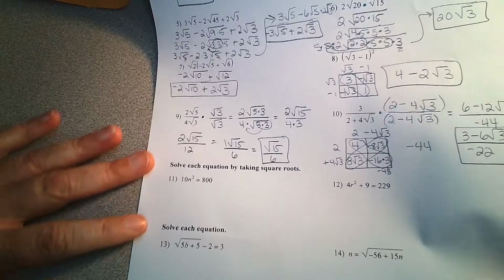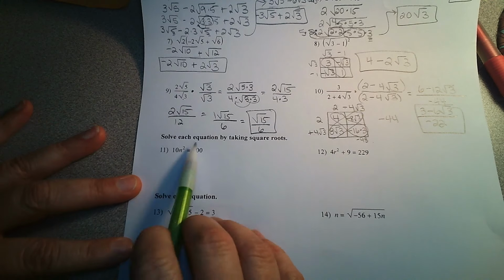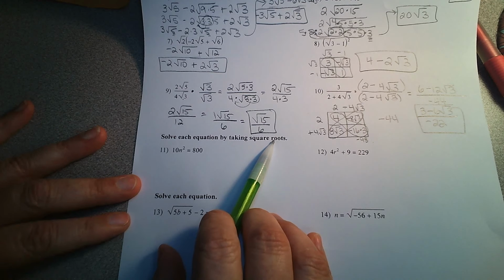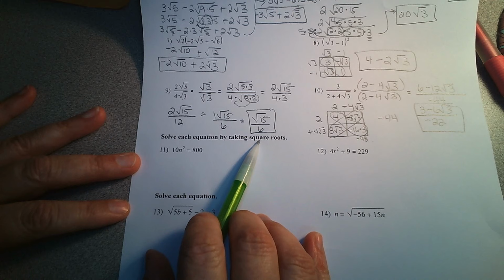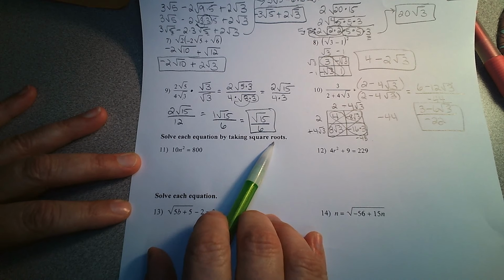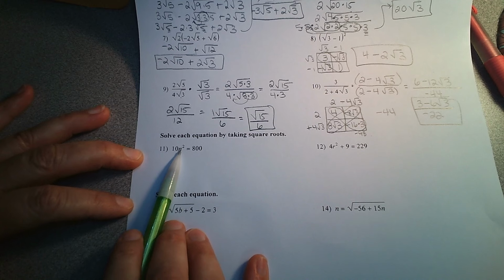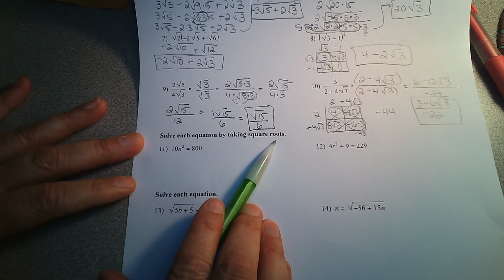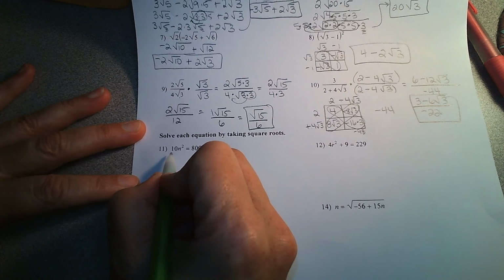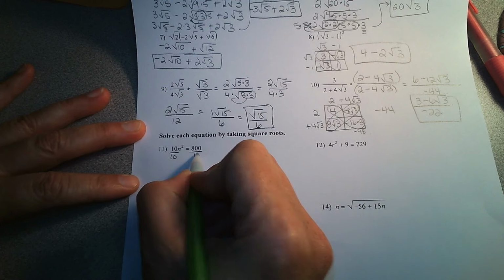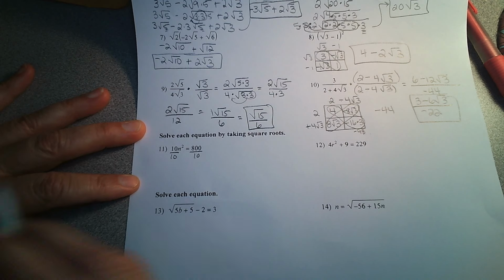Number 11. Solve each equation by taking square roots. Okay, well, the opposite of squaring a number is taking a square root. So that is how we're going to solve these. So I'm going to divide by 10 to get the n squared by itself.